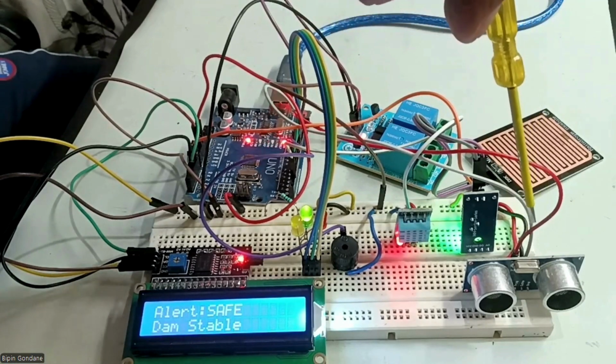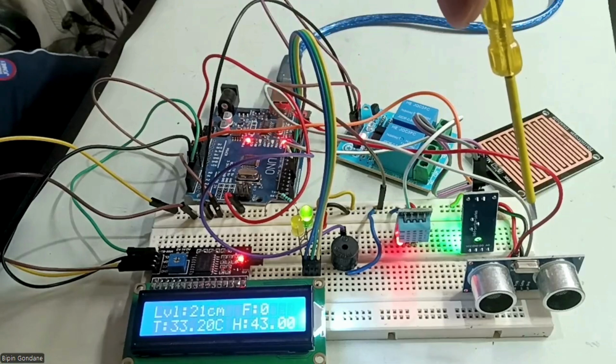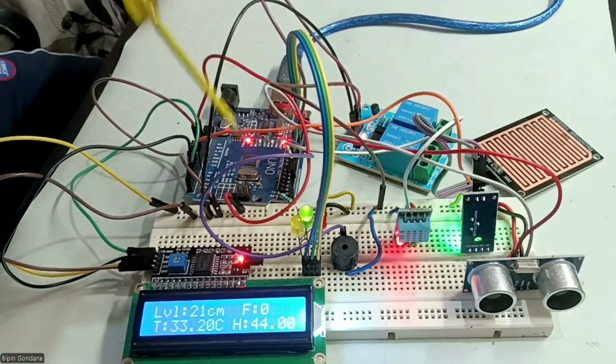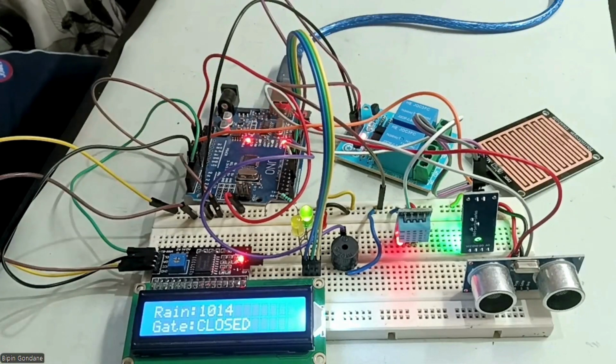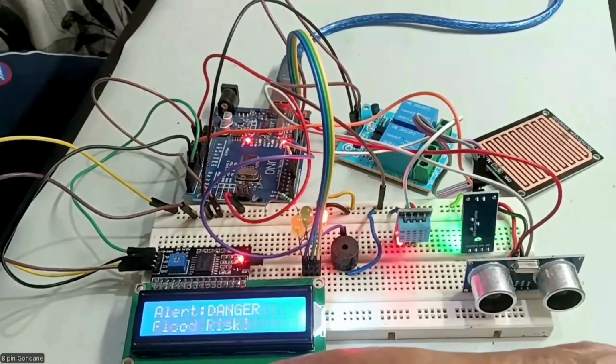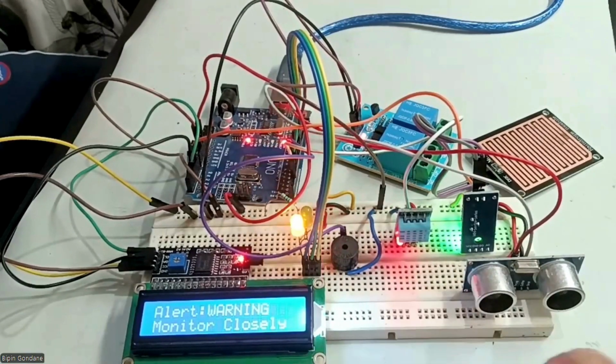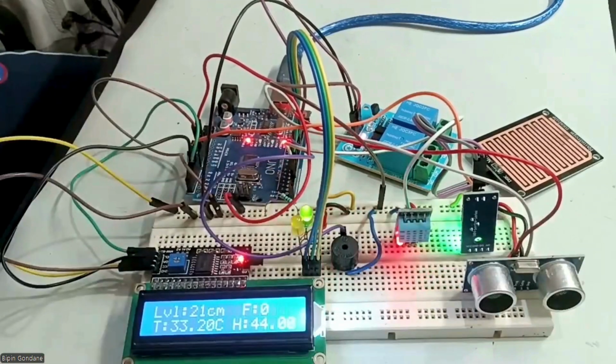So whenever the water level comes to the unsafe position, then automatically there will be an alert system and the gates will open. I will just show you, I'm putting my hand right now. In fact, you can see the touching to it and the buzzer has also started. Okay, so the levels have gone, risk is showing. You can see all these. So these are the monitoring of your dam.